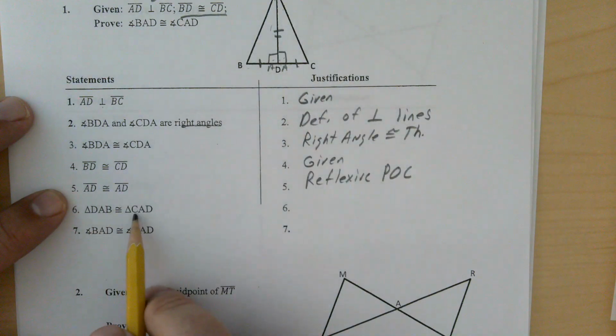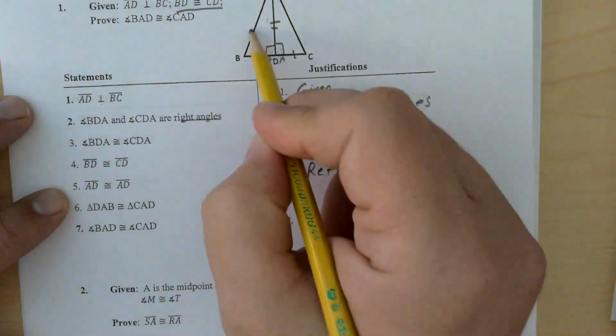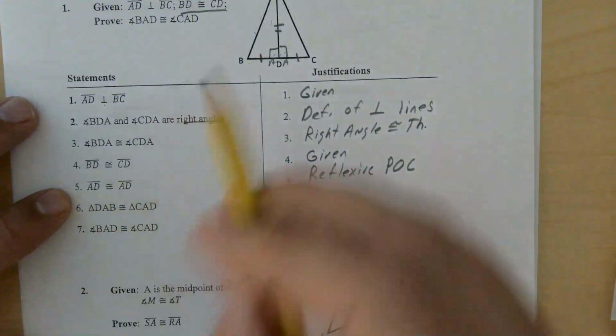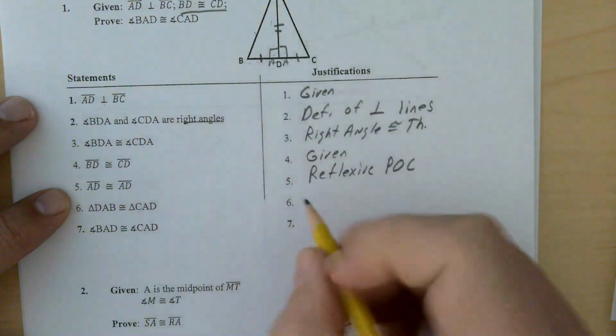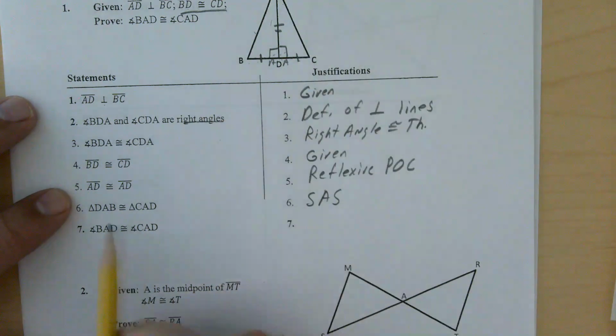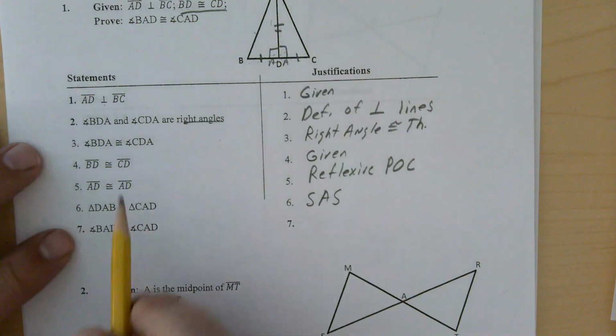Now I have enough information to say that my triangles are congruent, so triangle DAB must be the same as CAD, and it's not HL though. Notice that my side opposite the 90 degree angle is not marked, so it's not the hypotenuse, but I do have side, angle, side. That matches everything up, and if this matches up, then all corresponding parts.